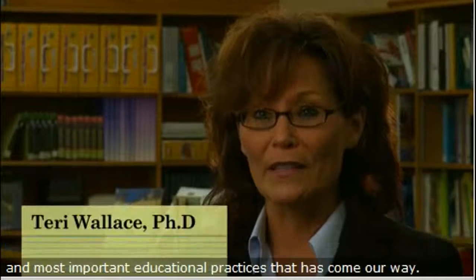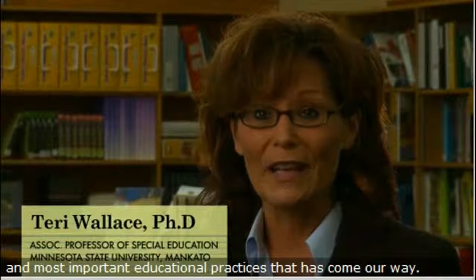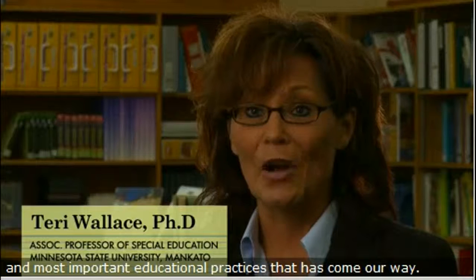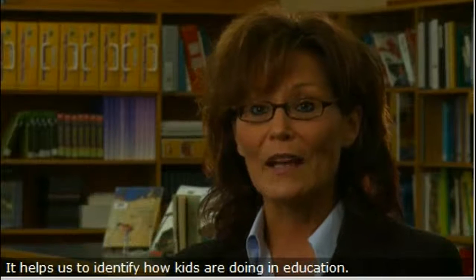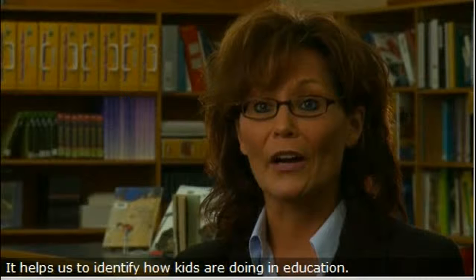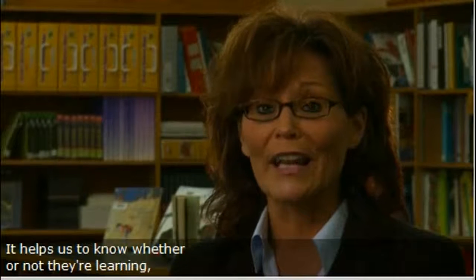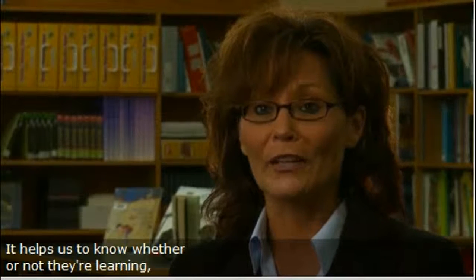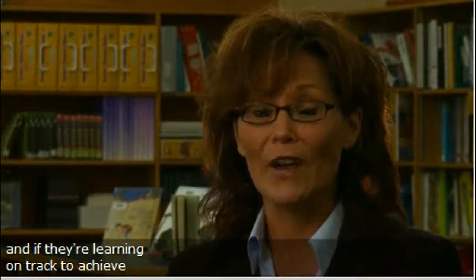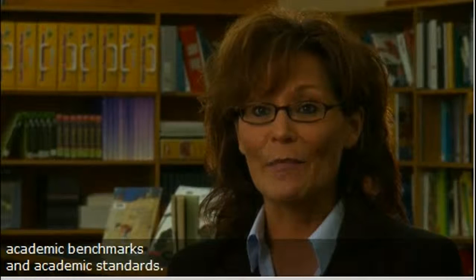RTI is one of the best and strongest and most important educational practices that has come our way. It helps us to identify how kids are doing in education. It helps us to know whether or not they're learning and if they're learning on track to achieve academic benchmarks and academic standards.